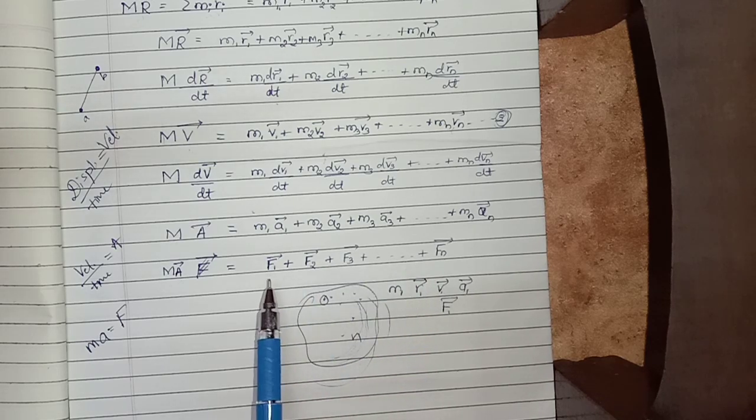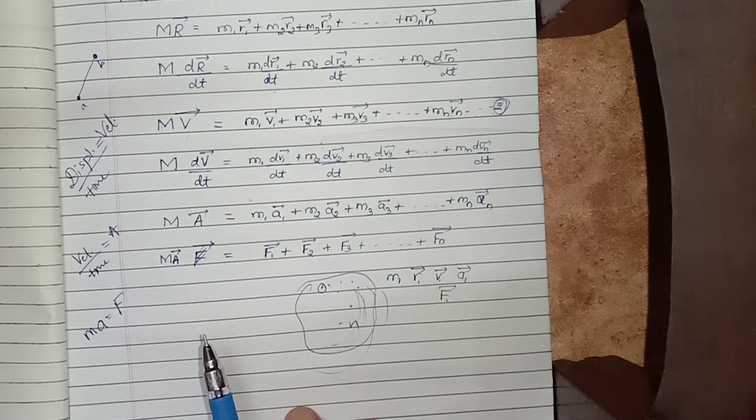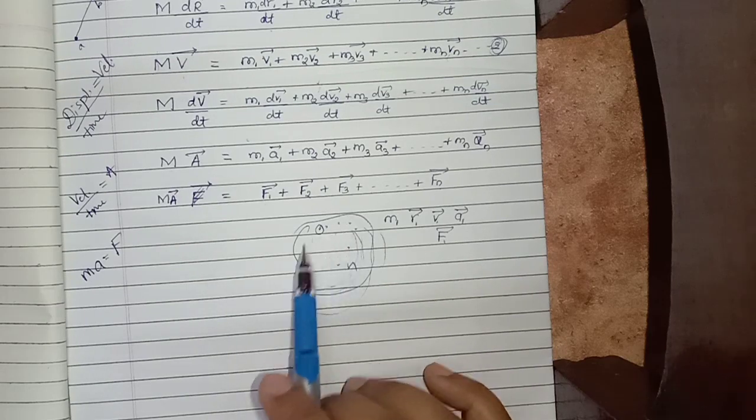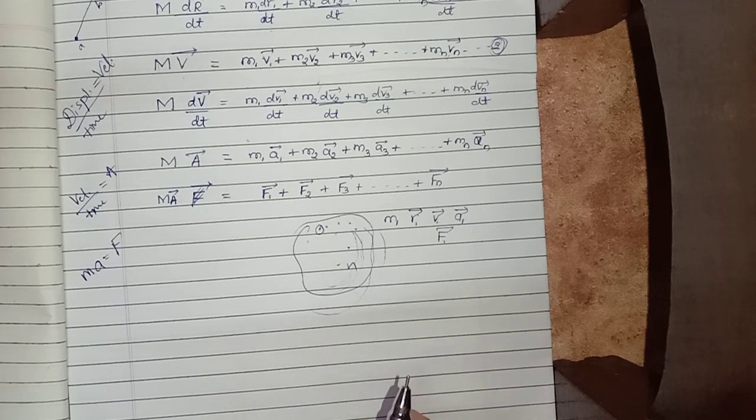And these forces F1, F2, F3 up to Fn are the external forces acting on the particles. These are external forces, not internal forces, meaning the force is not developing inside the object, it is exerted from outside. So they are all external forces acting on the body.